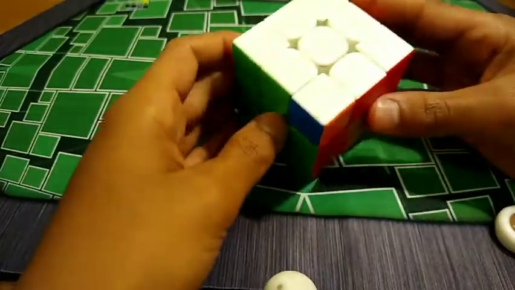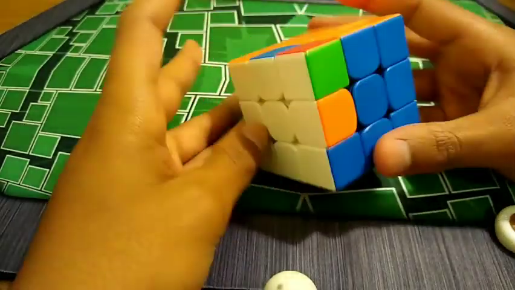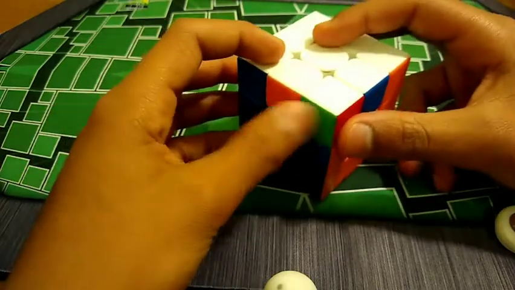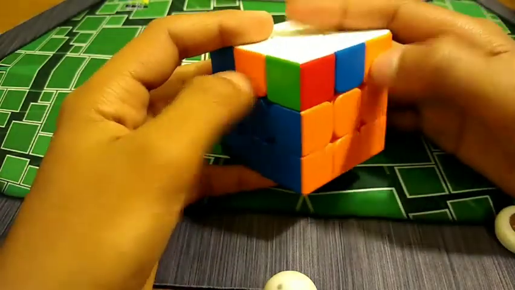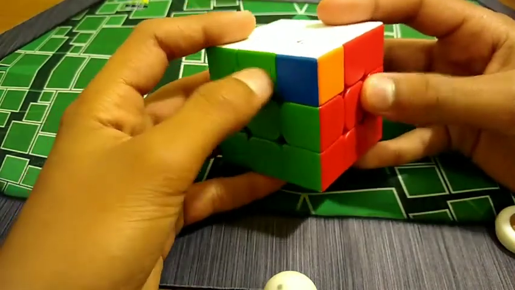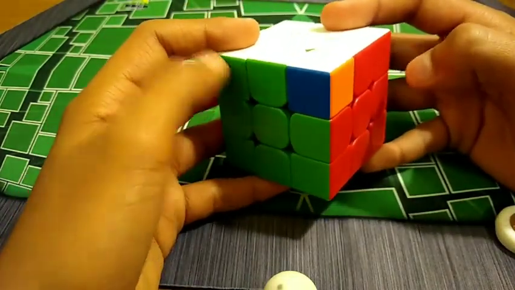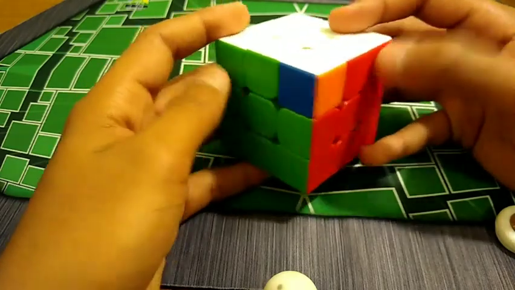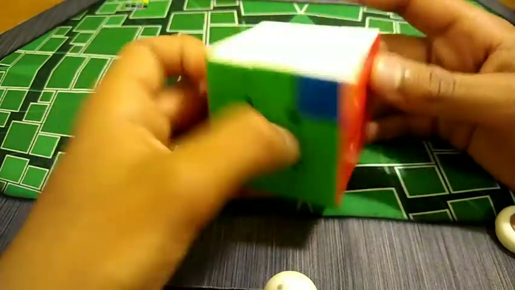Okay, the second to last PLL is the Y perm, and you can tell how it is. It's because if you look at it from two sides, two of the sides aren't really anything. But then two of the sides, you have two blocks that look at each other. So you have this one here, and then this one, and then this one here. Then there's just a random corner in the middle.